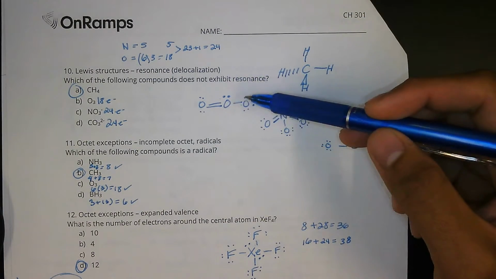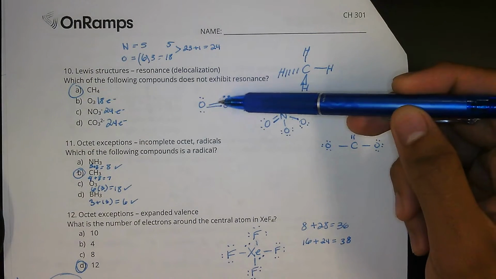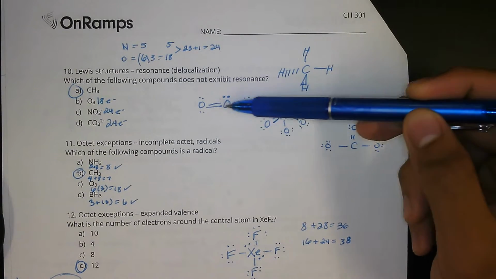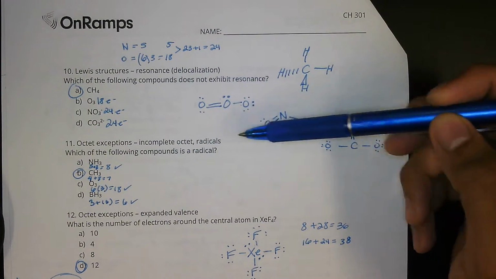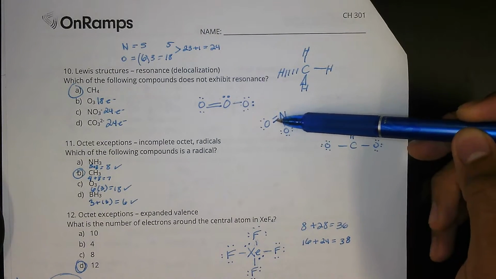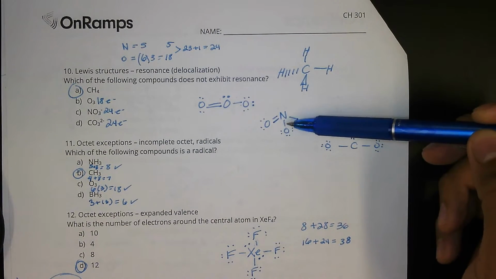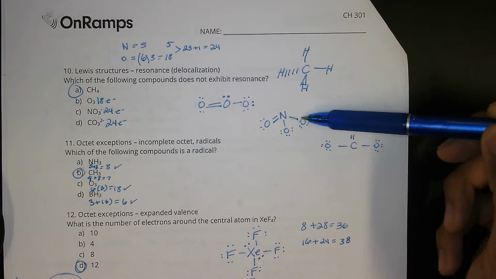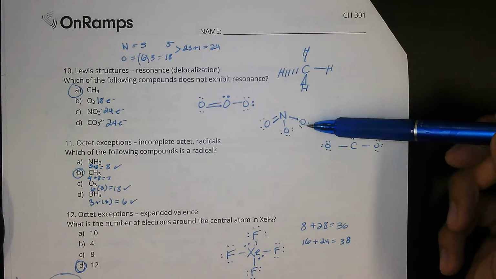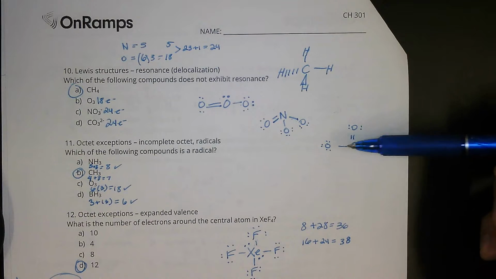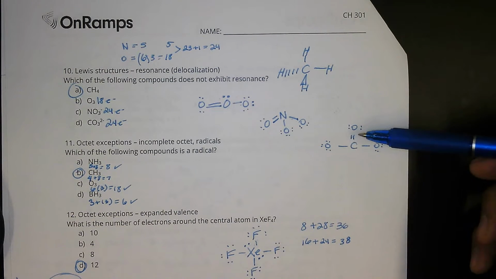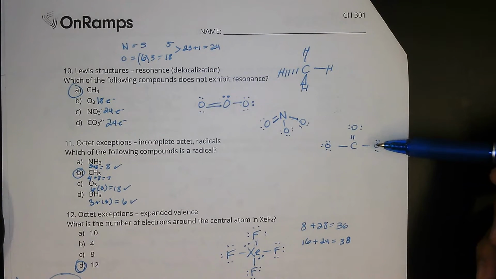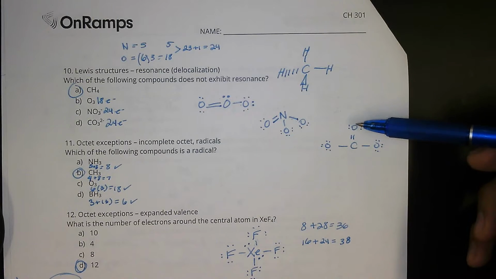If you draw O3 or ozone, then you would see that you have a double bond here. You can move this double bond over to this side, take this lone pair off. So that would be another correct way to draw this. Same thing here, you have a double bond. That double bond could be over here between this oxygen and nitrogen, or it could be over here between this oxygen and nitrogen, so it would have 3 resonance structures. You could just move these electrons in. And then for this one, for CO3, this double bond right here could go over to this side, or it could go over to this side. And so it would also exhibit resonance.